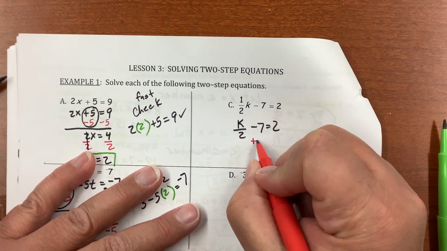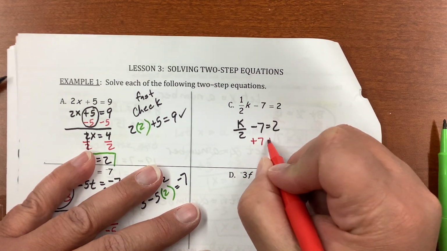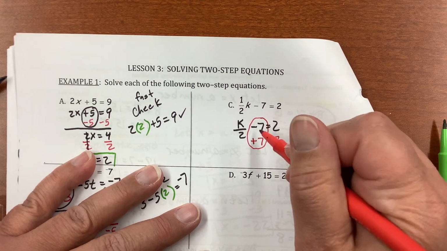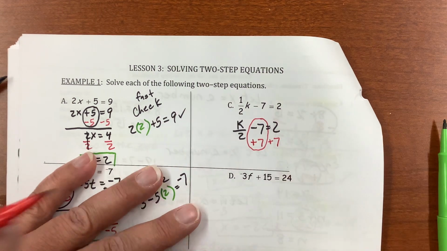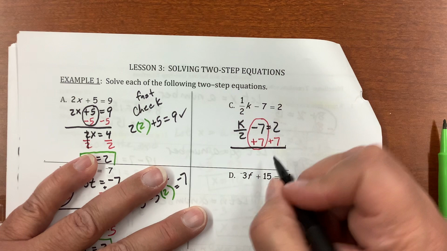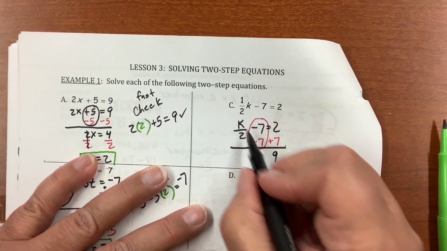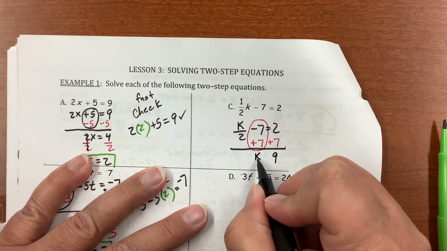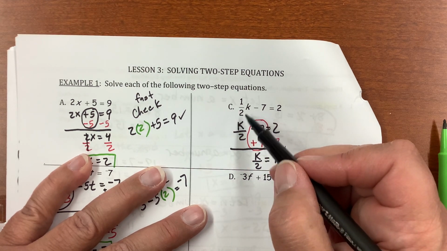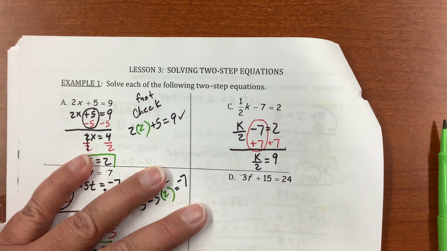I'm going to add 7 to both sides. Remember, I'm keeping everything nice and lined up. Negative 7 plus 7 is 0, and 2 plus 7 is 9. And I'm going to bring the k over 2 down, because 1/2 of k is the same as k divided by 2.